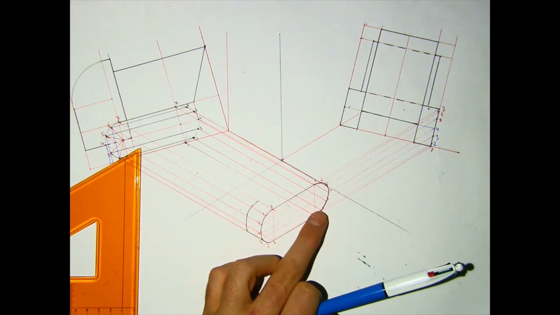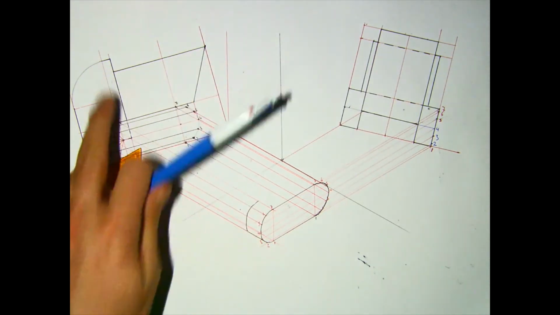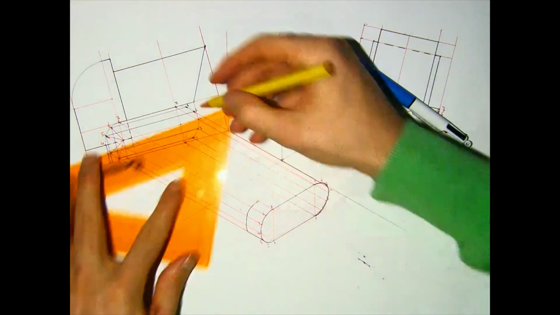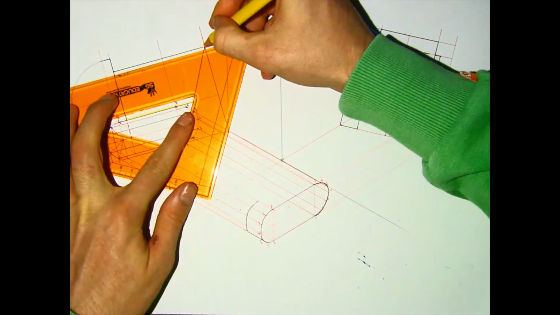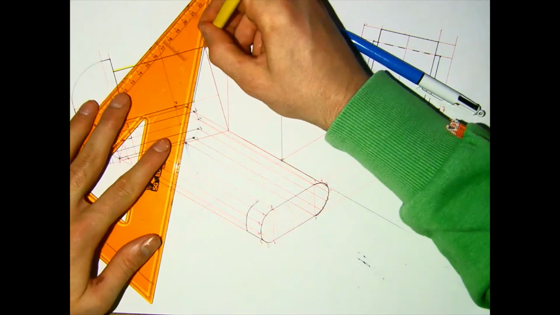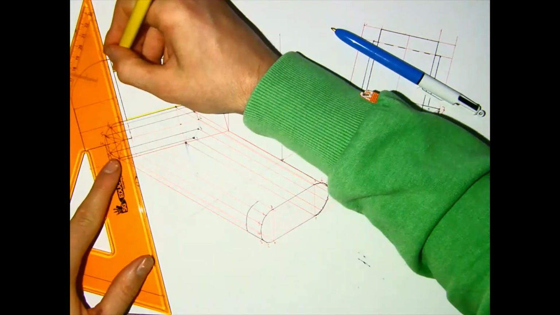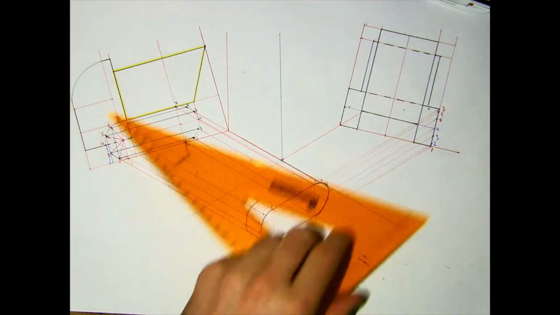Okay, next what I'm going to look at is the tipper. So this area here. So I'm going to locate that just with yellow on all of my views, just to make it a bit more clear for this in the video. And remember, with axonometric we don't have any hidden detail. Okay, so that's the tipper in the elevation.